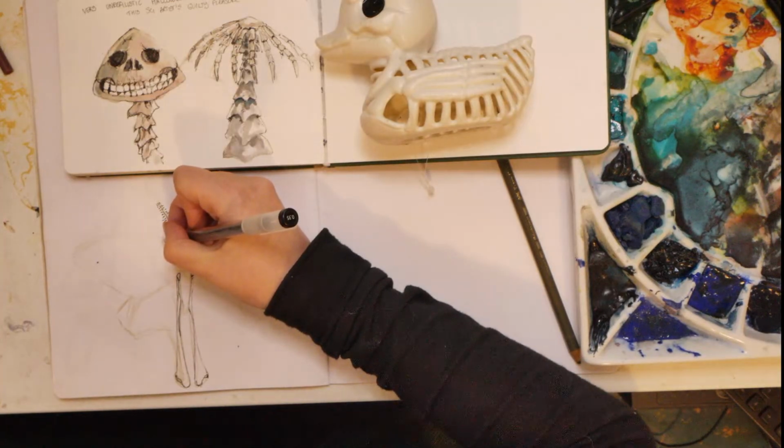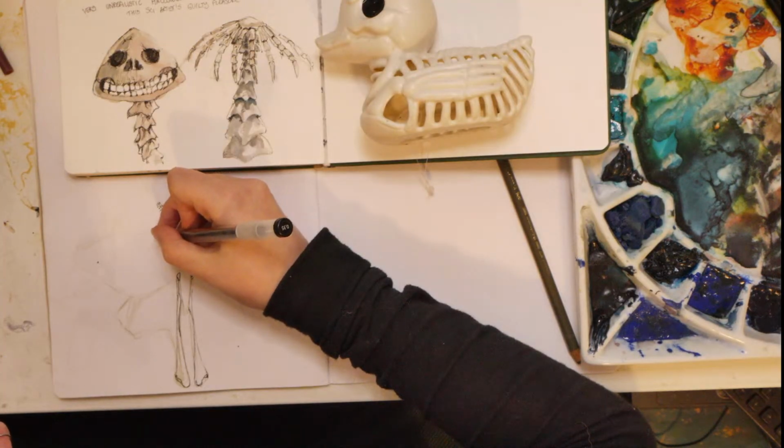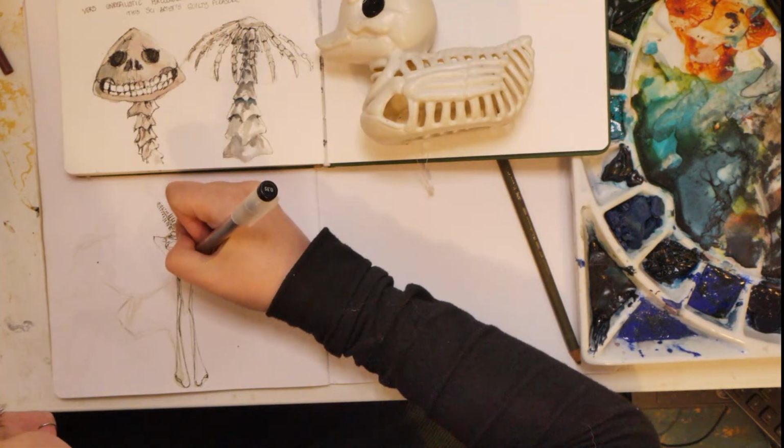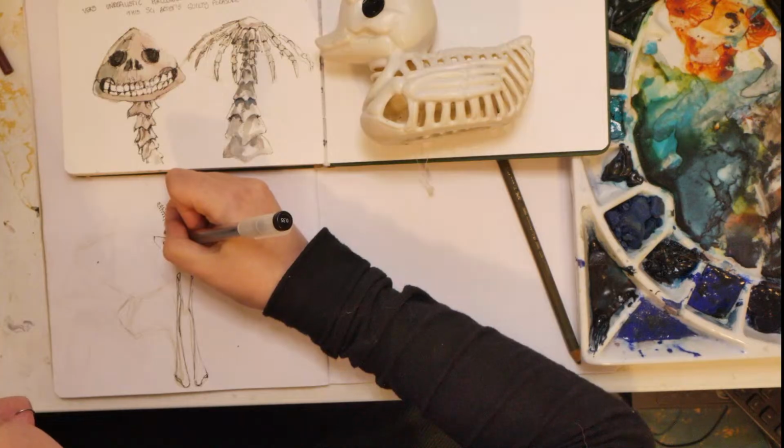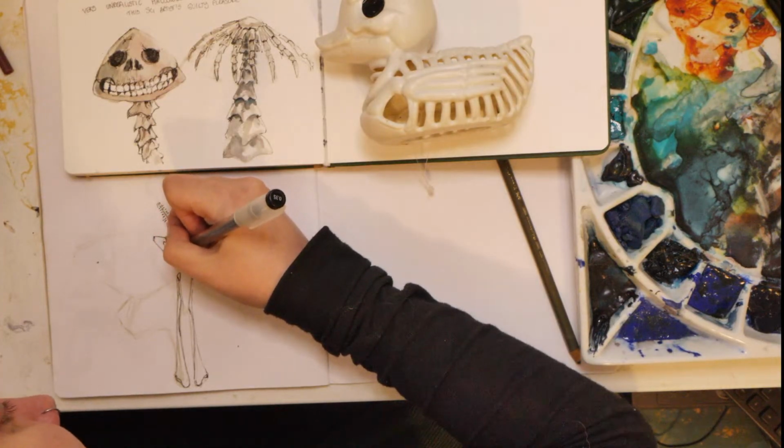Let's give this Luna moth some scapula over here. So that's shoulder blades. So this Luna moth gets shoulder blades over here.